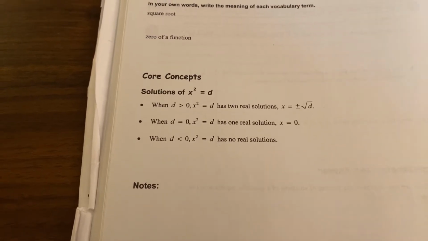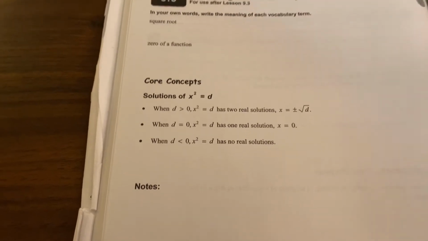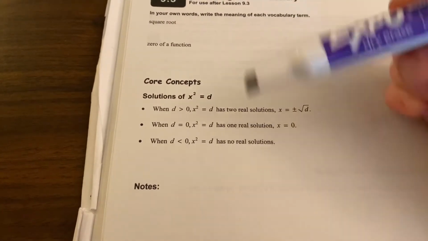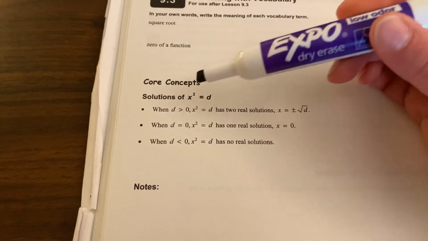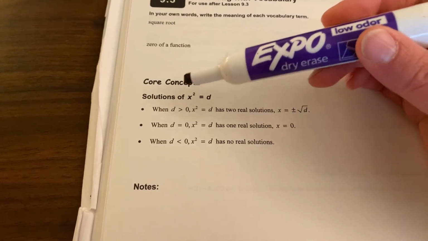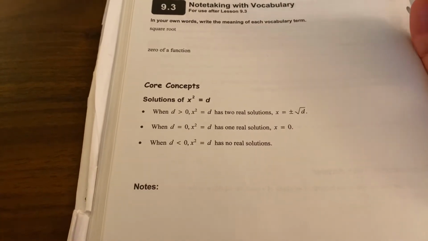Today we need to talk about solving quadratics with square roots. So, the main point of this lesson, or the way that we solve quadratics with square roots, is we get the squared thing by itself, and then we square root both sides.